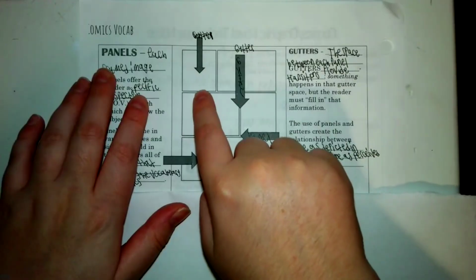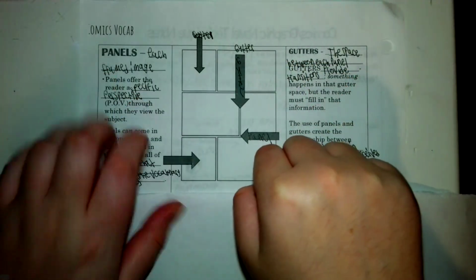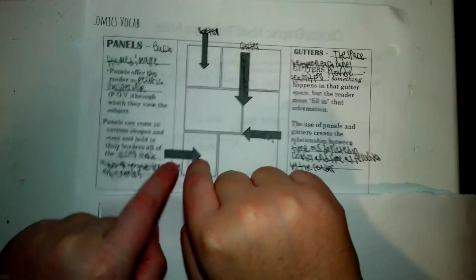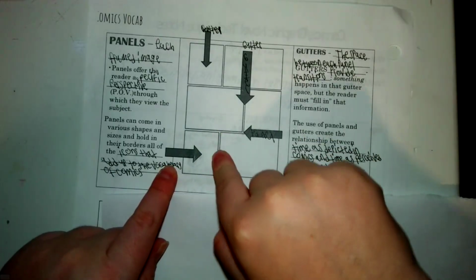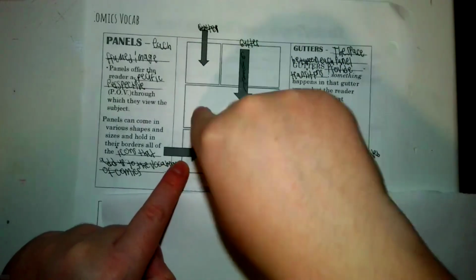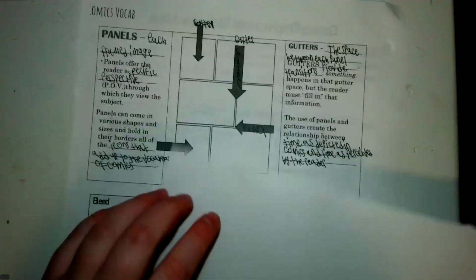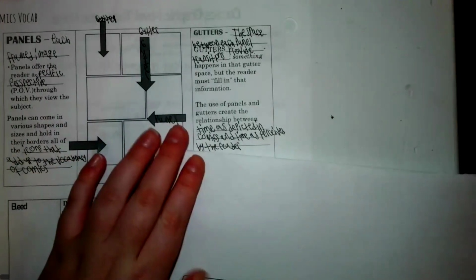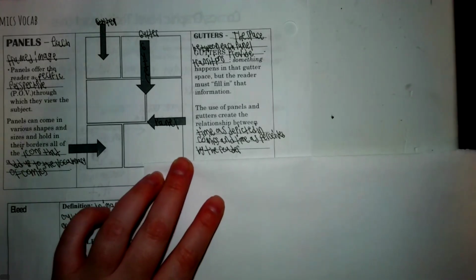So this is a gutter, this is a gutter, this is a gutter, this is a panel. And I didn't catch what this one is, but I think it is a panel, comparing it to what it's pointing to. So these are all panels. Or it could be a gutter. I'm not too sure. The definition of gutters is the space between each panel. Gutters provide transitions.